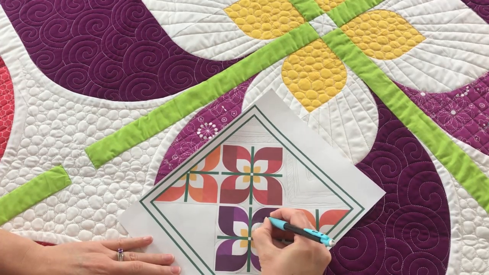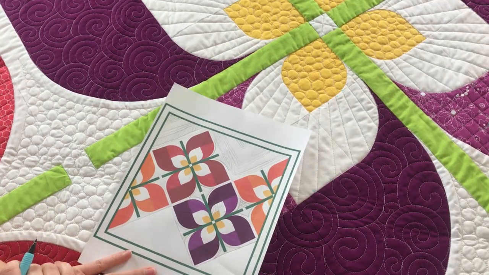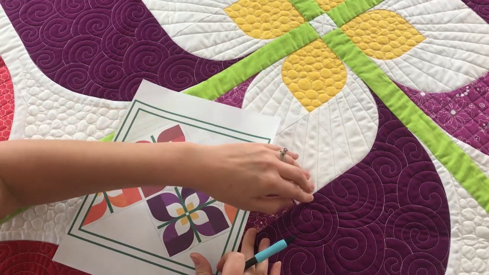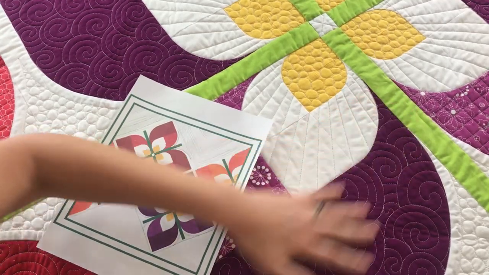You can't see it really well with the pencil, but you can see it here on the quilt. And I filled those in with swirls. That also was really nice because it really contrasted these straight lines here with the straight lines on the outside edges. This really gave it a nice contrast.